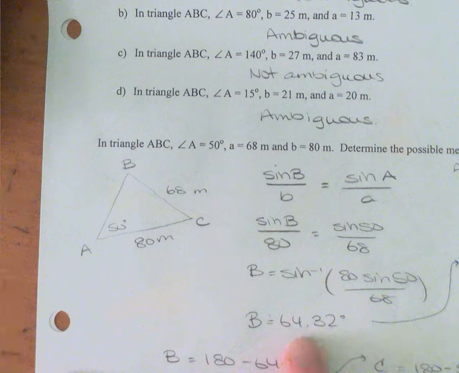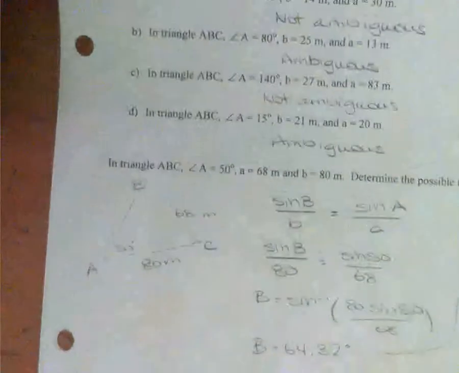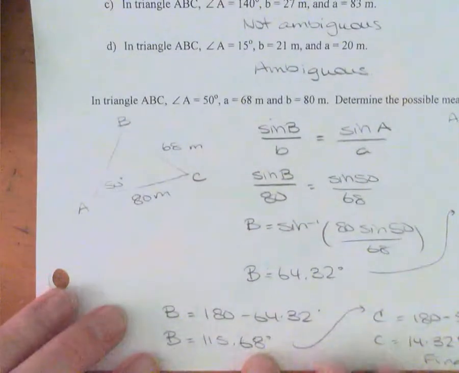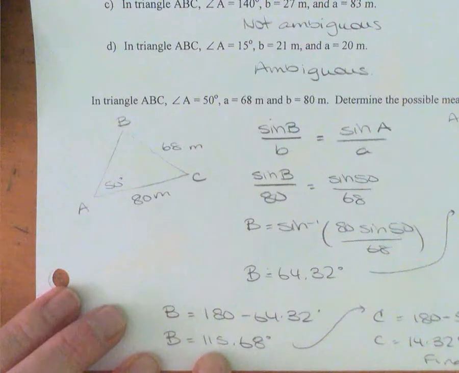One, the acute one, and number two, I would have to find the other measurement of angle B, which means the other measurement would have been 180 minus the measurement I got for the first one. So the other triangle would have an obtuse angle of 115.68 degrees. If they wanted me to keep solving, this is what I've shown as well.